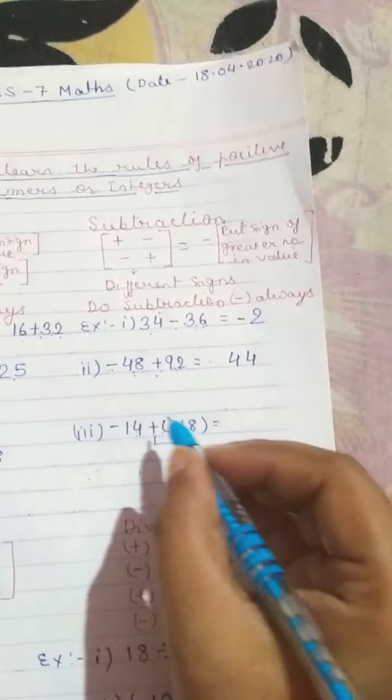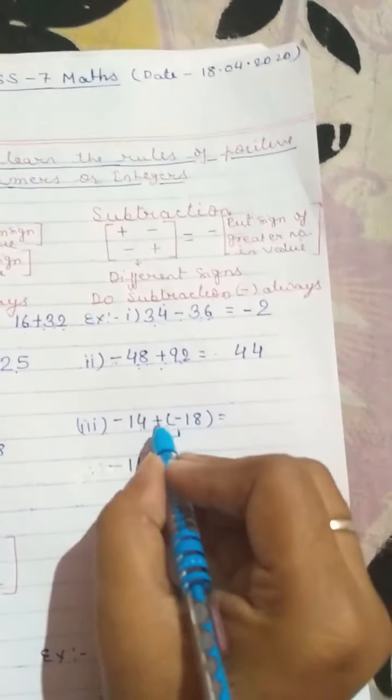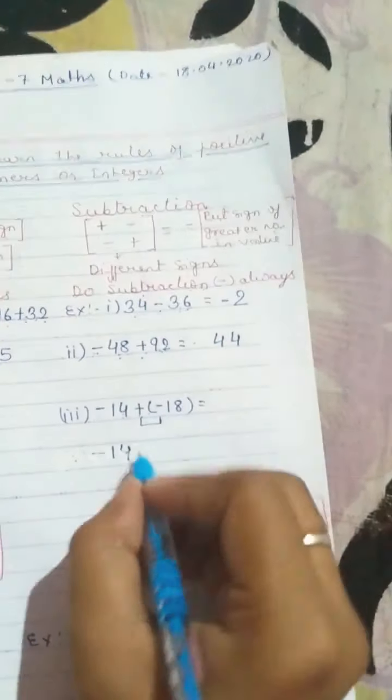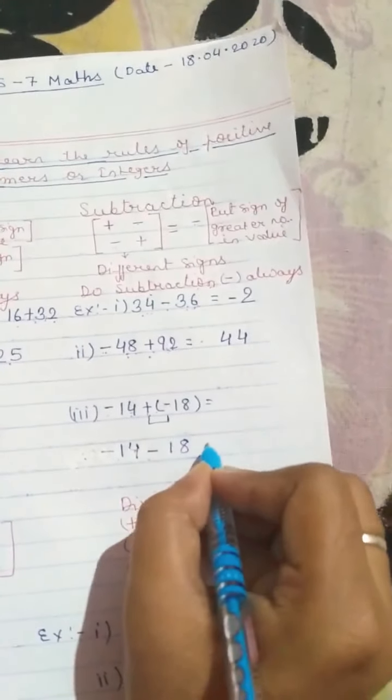You can write it like this: minus 14. Again, plus minus, plus minus, minus. Put it here, minus and 18.